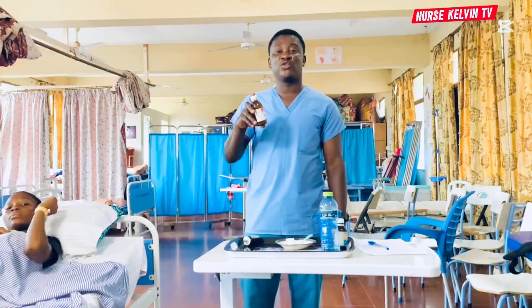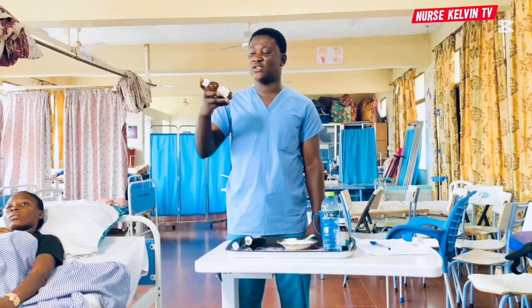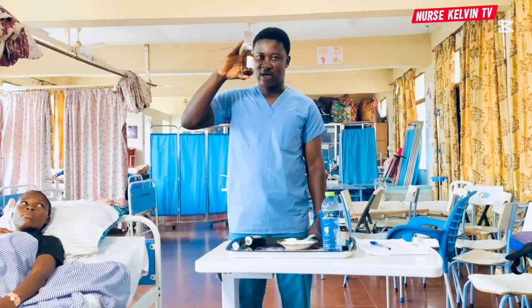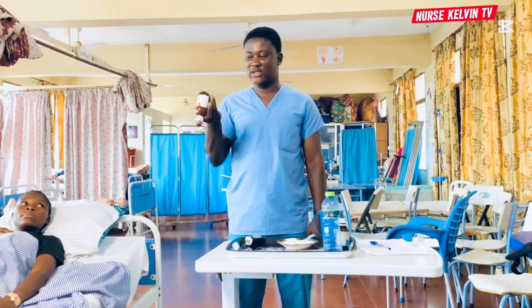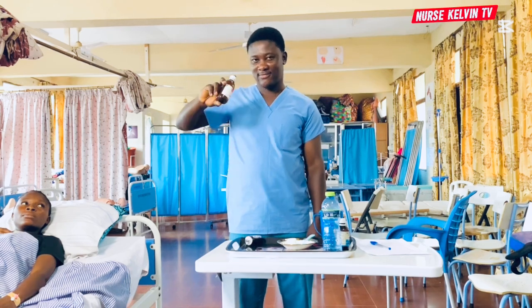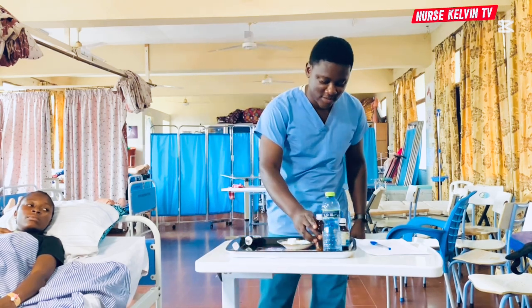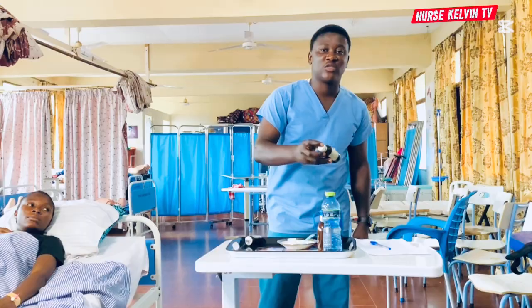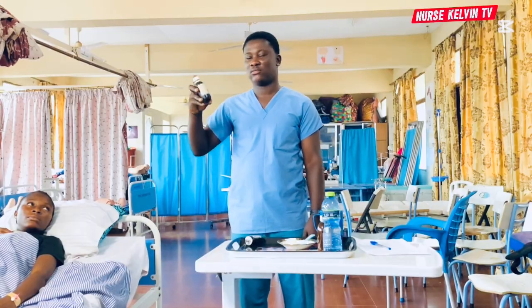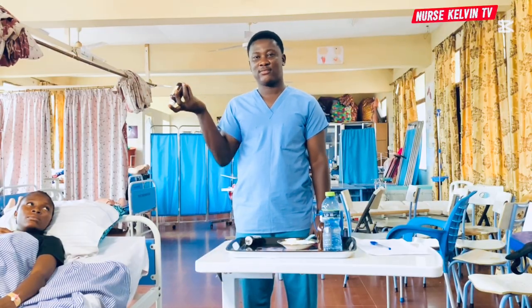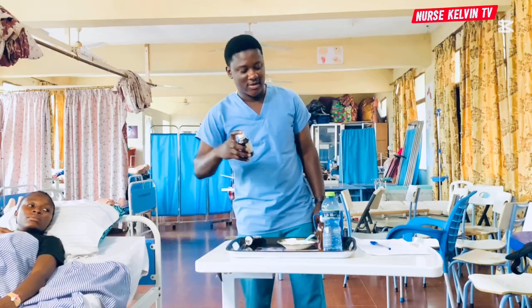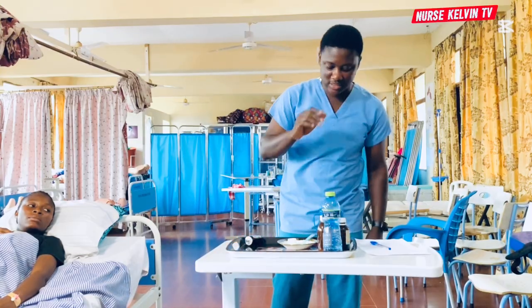After you are done checking, you need to also shake the medication gently. So you see the way I'm holding it, like this. Then you do it like this. Then you put it down. Then you pick this one too. Then like this. So that's how you're going to do it.